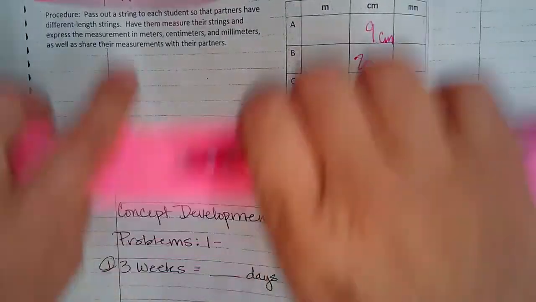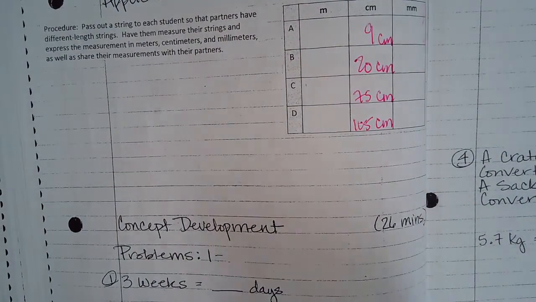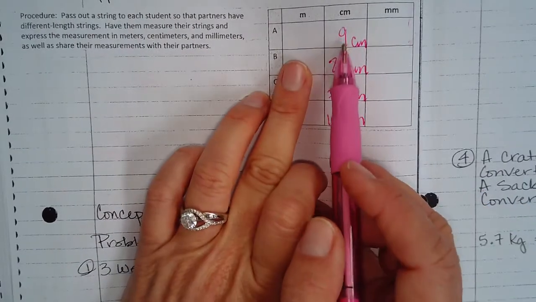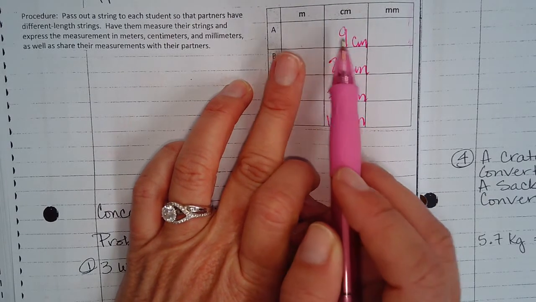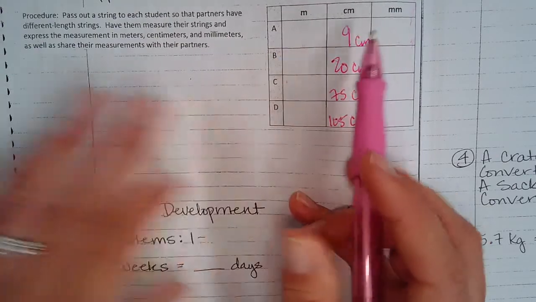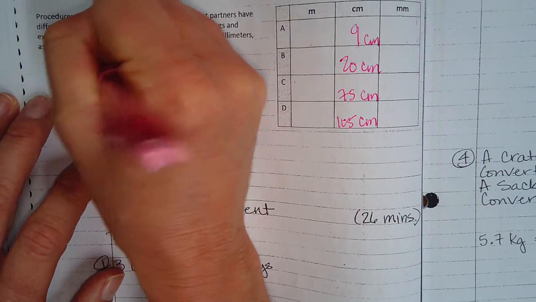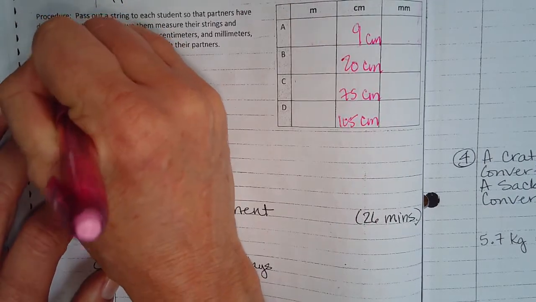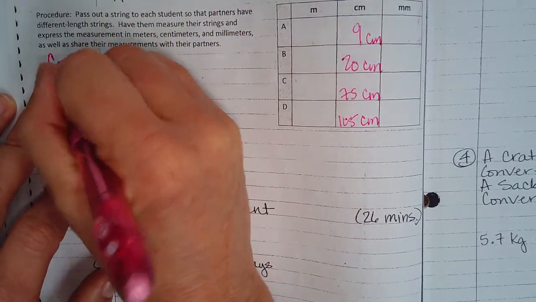So since we're not allowed to actually share things right now, we're just going to go through, and our big idea is going to be to convert from centimeters to meters and centimeters to millimeters.